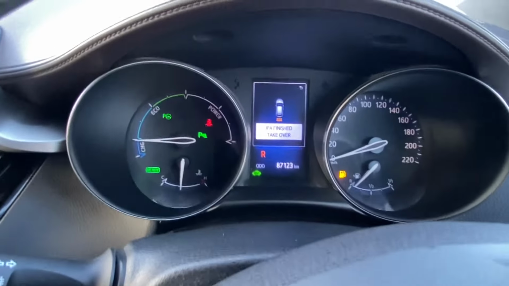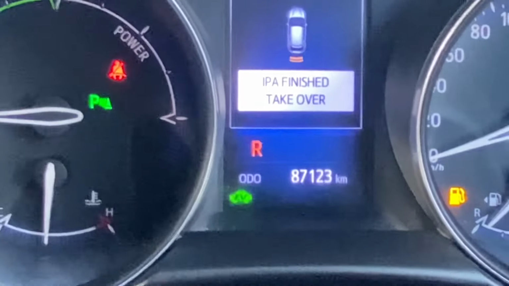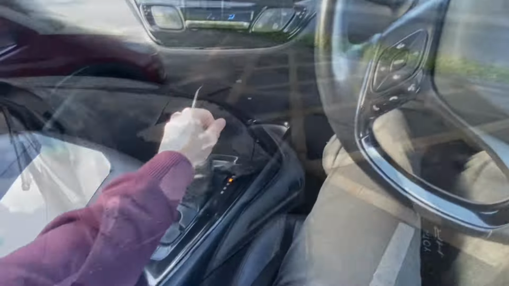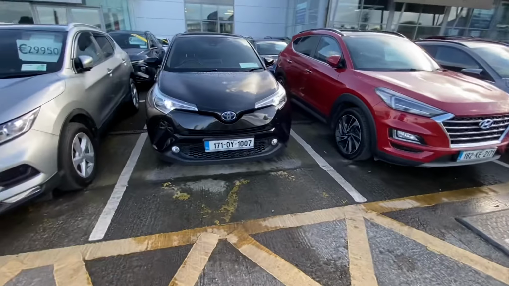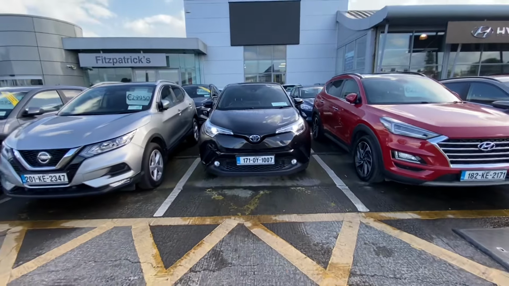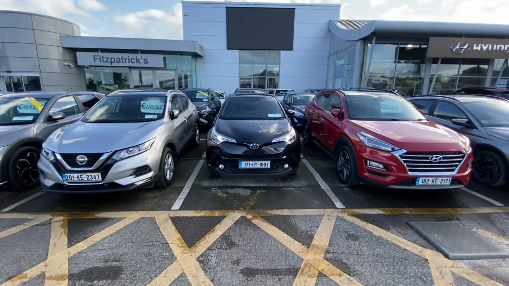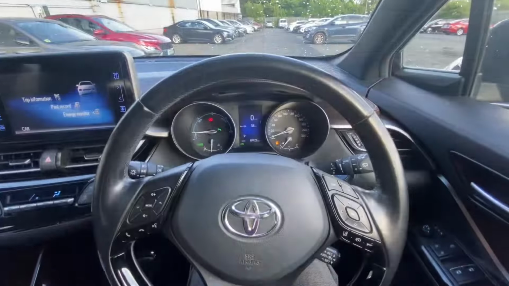And I'd say we're pretty much it. And it says Intelligent Park Assist finished, take over. Let's get out and see. So to be fair, that's where it's put us. Normally we line these cars up in front, but as the middle of the cars, I think it's actually spot on. So it works pretty well.